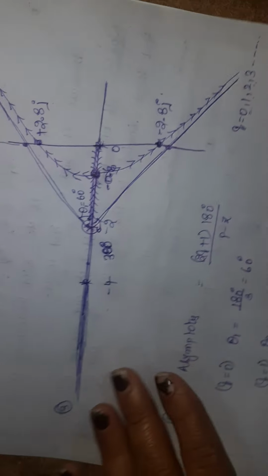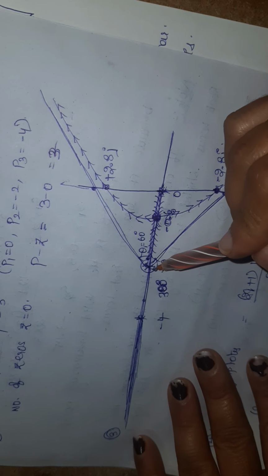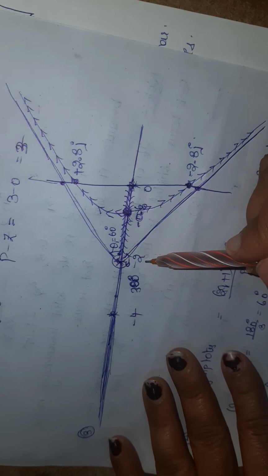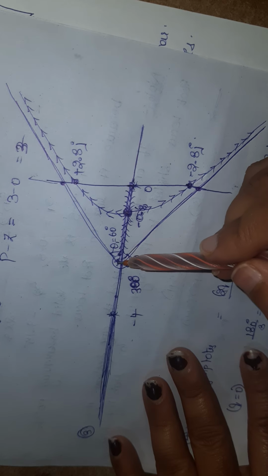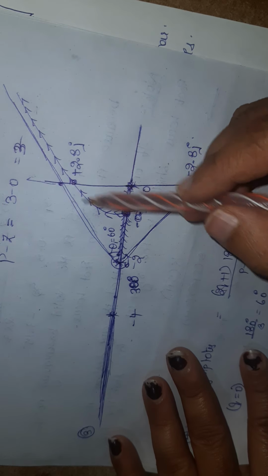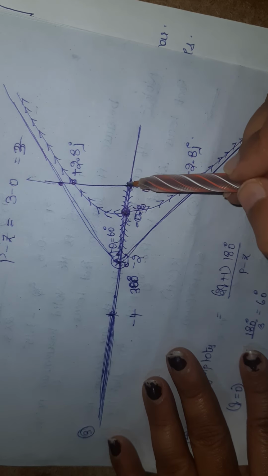Why do we consider the centroid? See, this is the diagram. The intersection point of the asymptotes is always the centroid, and the centroid is minus 2. Asymptotes are always straight lines. You have to consider this triangle.